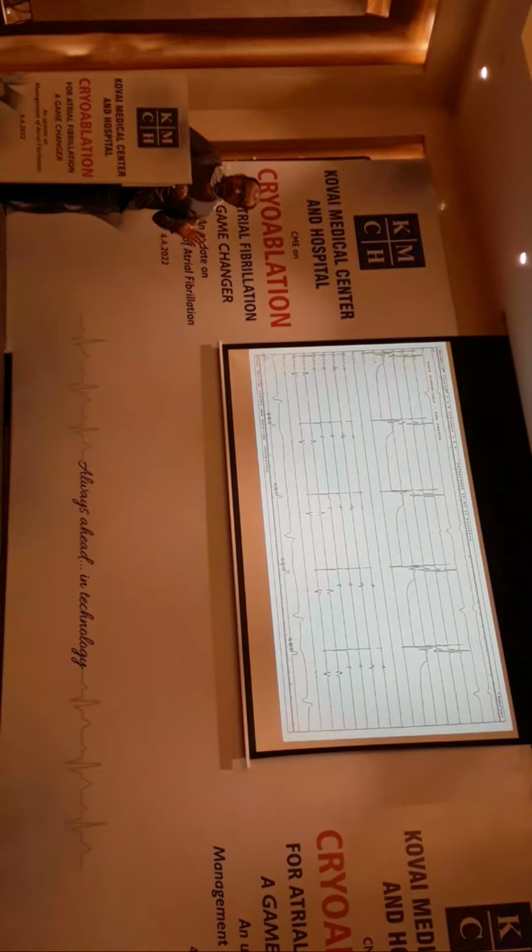This phrenic nerve injury is also common with radiofrequency ablation. The advantage here is, what we have seen from a large data of cryoablation, most of the time it's reversible. Even though you have caused a phrenic nerve injury, it is reversible in most of the patients. Permanent phrenic nerve injury is very, very uncommon, very rare.